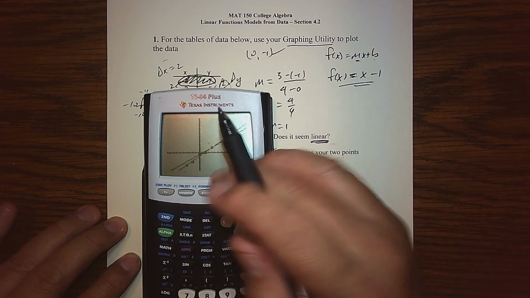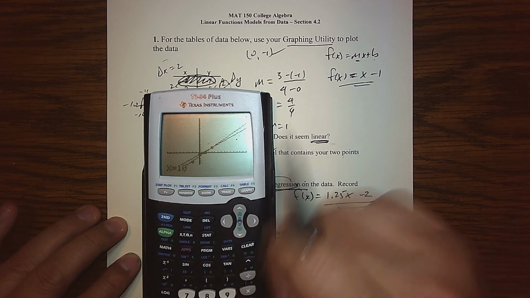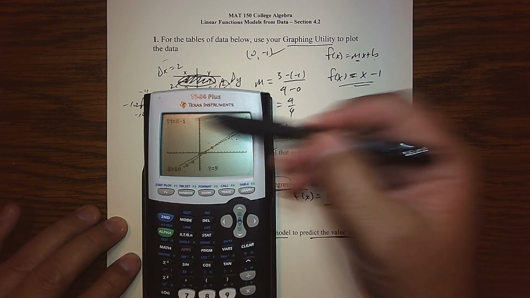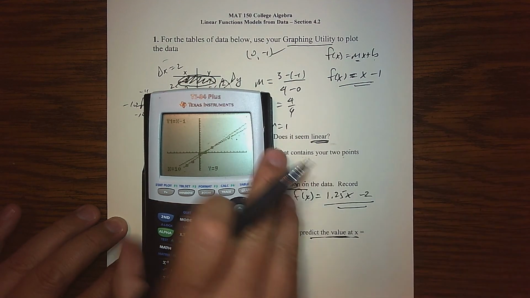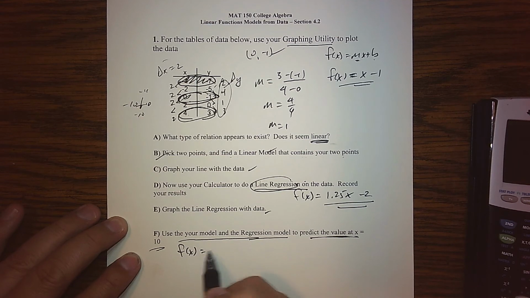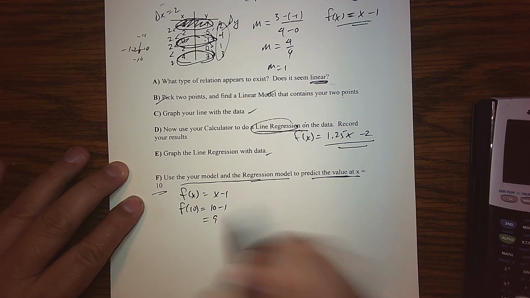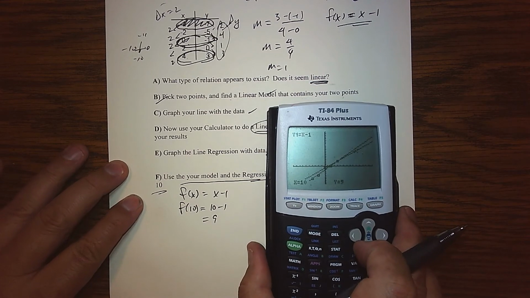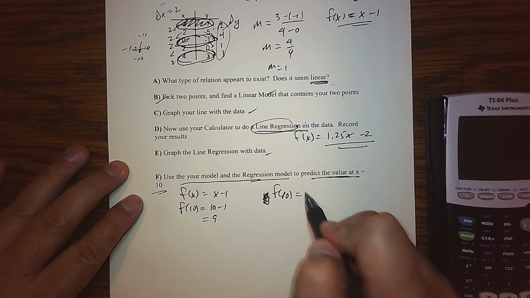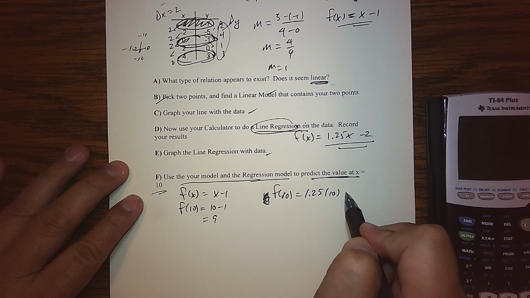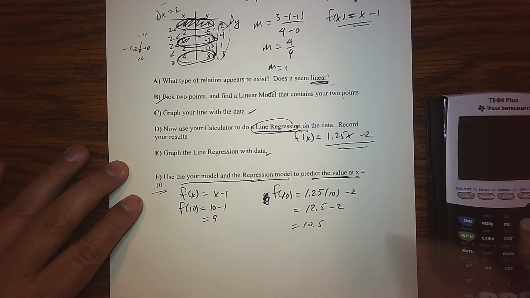And so when we basically calculate the value at 10, I want x equal to 10, it will actually do both. So notice right now the cursor is on my graph, right? So it's giving an output of 9. So for my prediction, if f of x is equal to x minus 1, of course, we can kind of see that 10 minus 1 equals 9. So it's just verifying something that we already know. To do the regression model, f of 10 would be 1.25 times 10 minus 2. And of course, this would be 12.5 minus 2. They're going to get a 10.5.